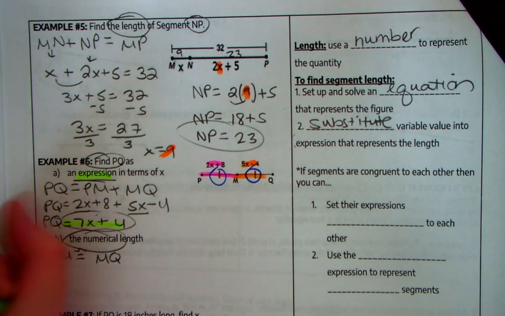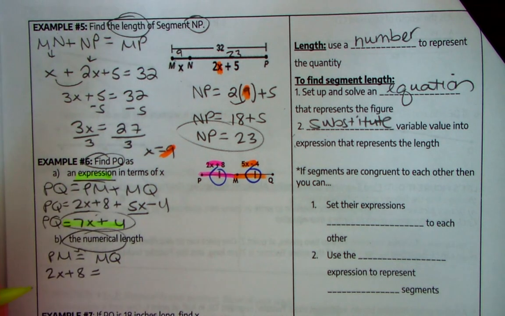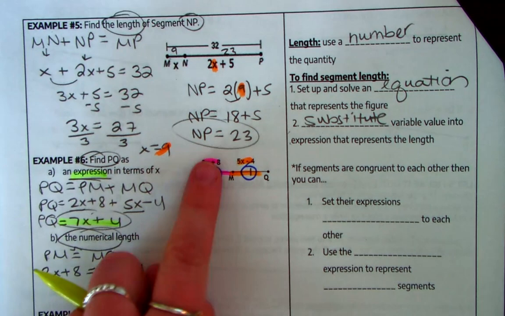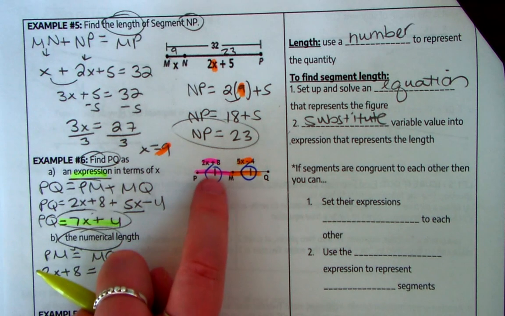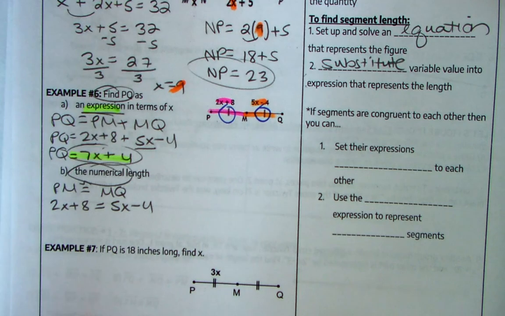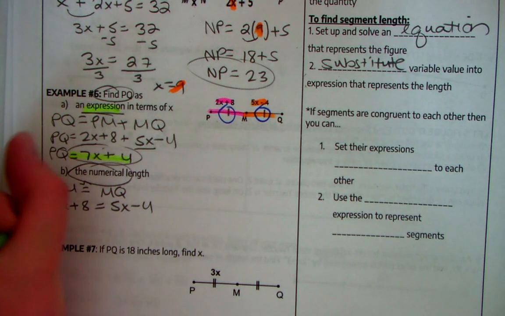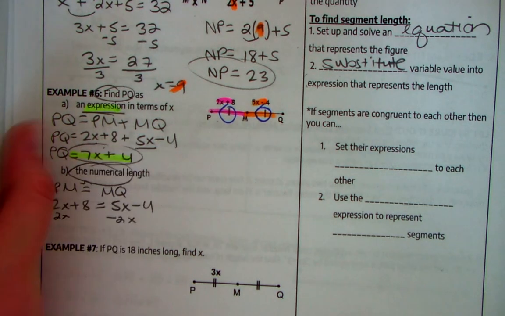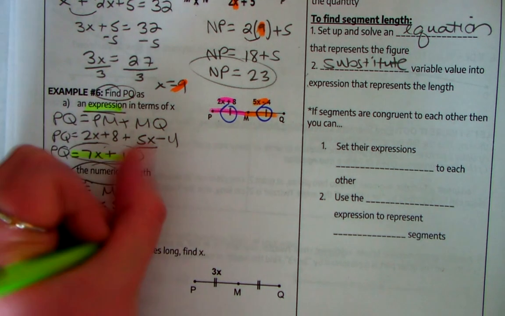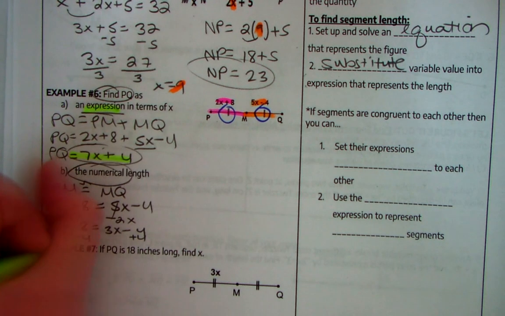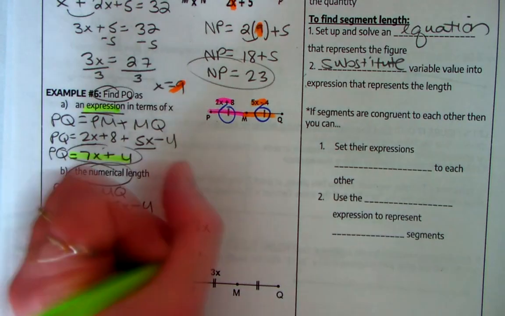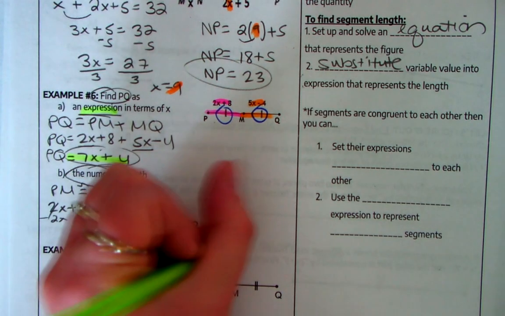So then that means my 2X plus 8 is going to be equal to my 5X minus 4. These two quantities have to be equal if I want the segment lengths to be the same. So here is my setup of my equation then. And then I'm just going to solve. I'm subtracting 2X from both sides. I'm getting 8 equals 3X minus 4. Add 4, add 4. I'm getting 12 equals 3X. This is me just really quickly solving. And then dividing by 3, X equals 4.